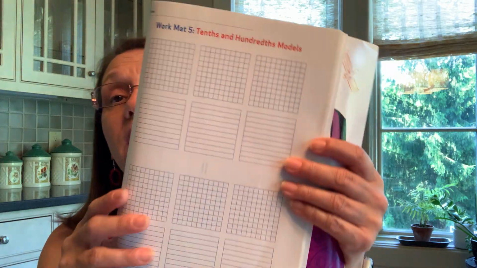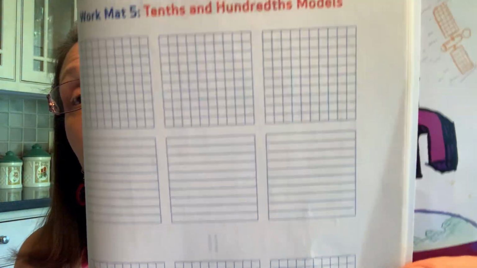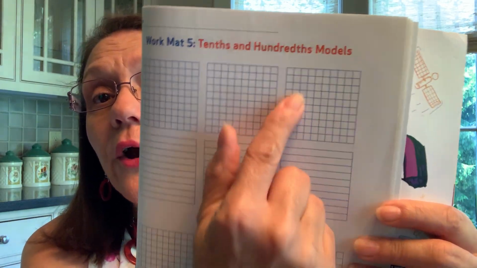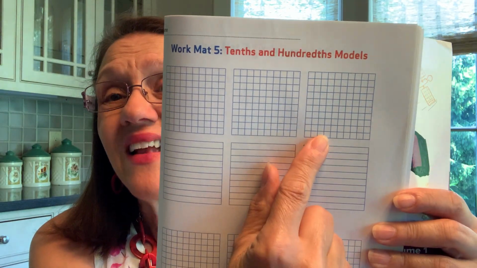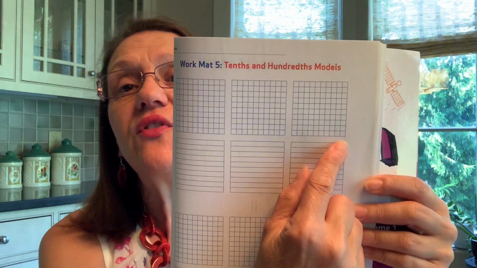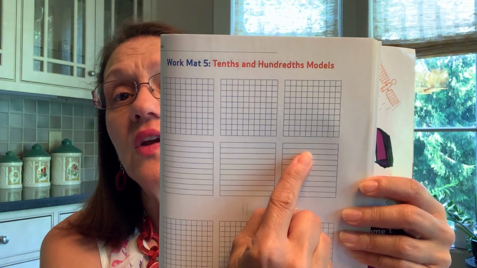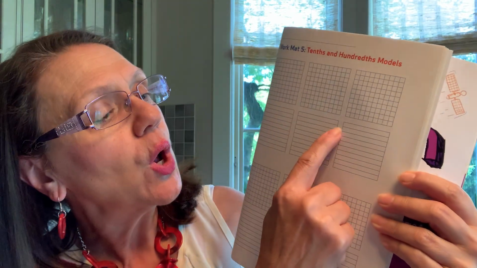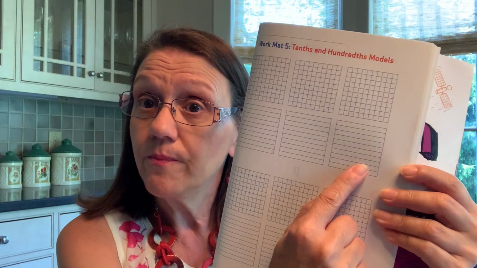Now, also in your MyMath book are work mat number 5, which shows you the different models. Now, each square represents one whole number, 1. So we've divided up the squares. Here you can see, in these ones, we've divided them into 10. That means each row here is a 10th.